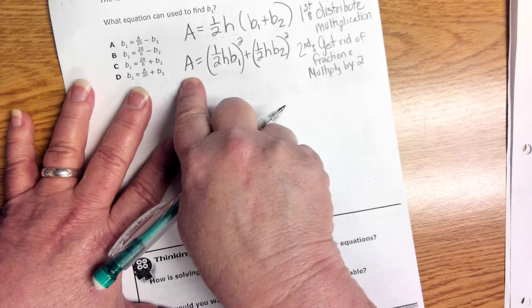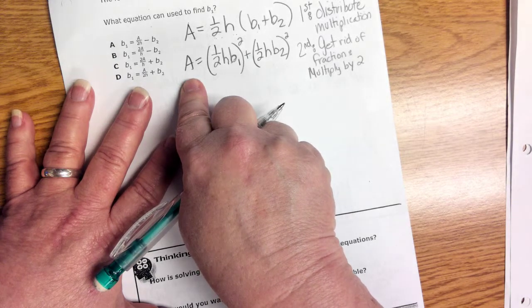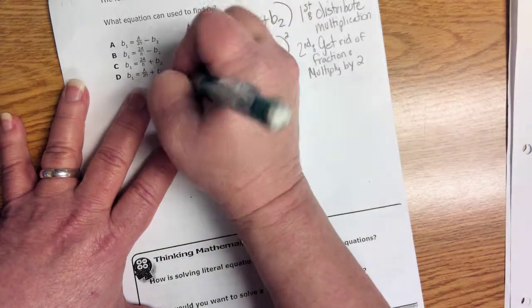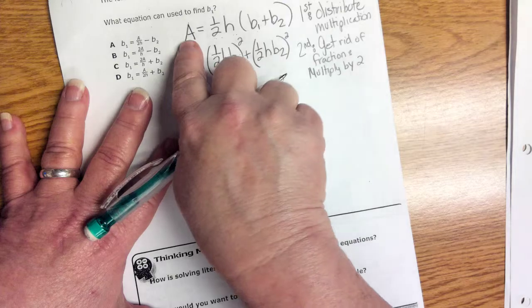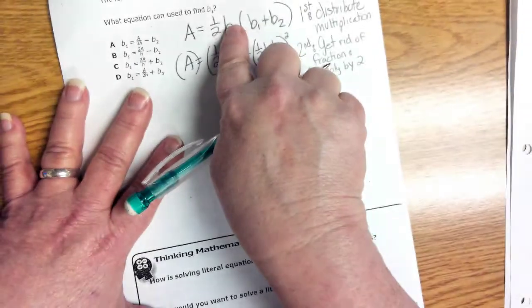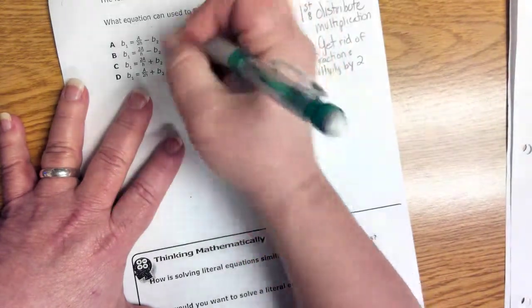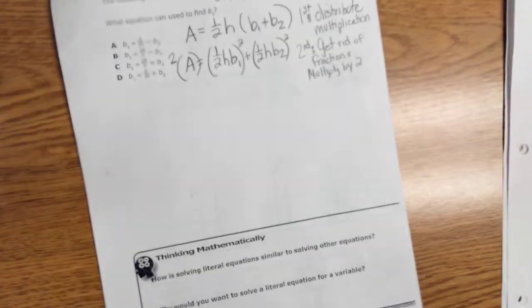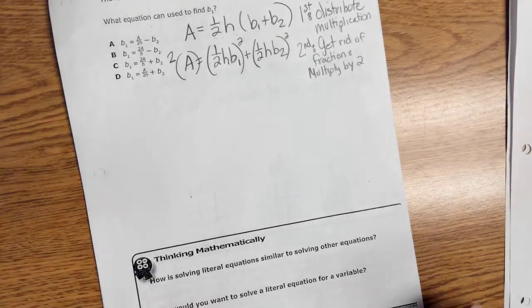What about this A? Do I have to multiply it by 2? No. Oh, yes, you do. What you do on one side of the equation, you must do on the other side. The reason I didn't have to multiply it by 1/2 H is because this was already here. I am multiplying by 2 the whole process. All right?